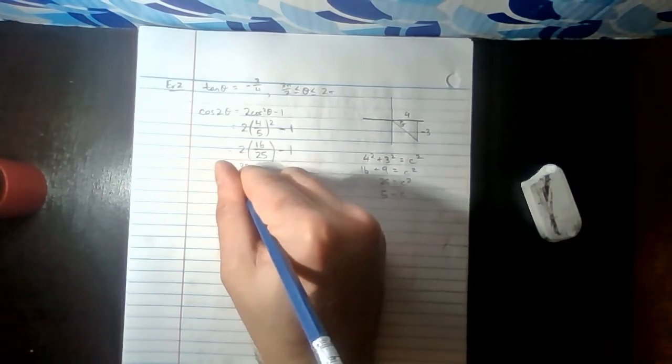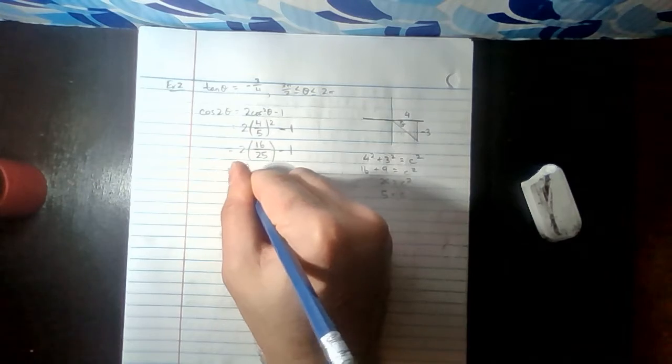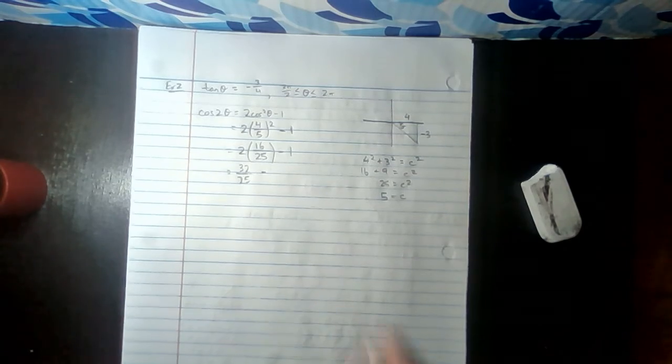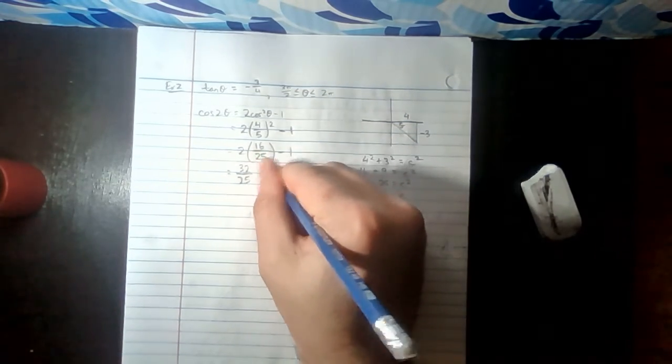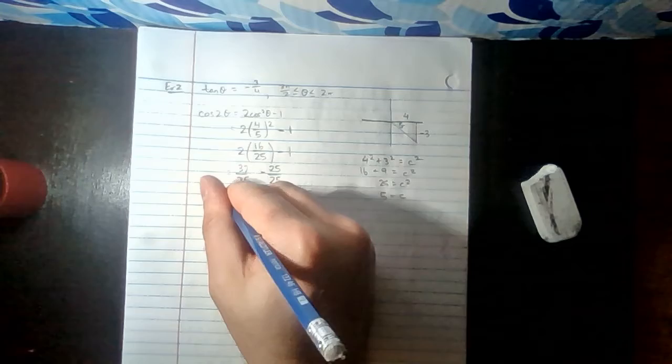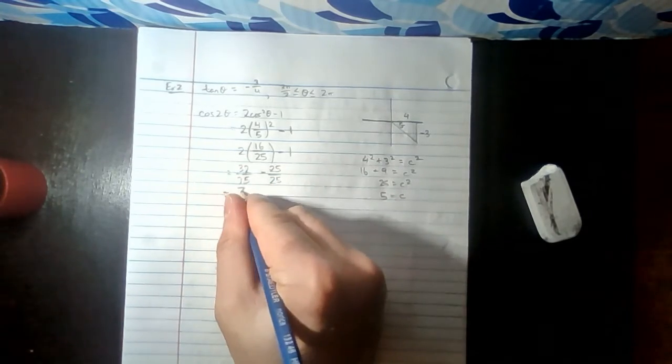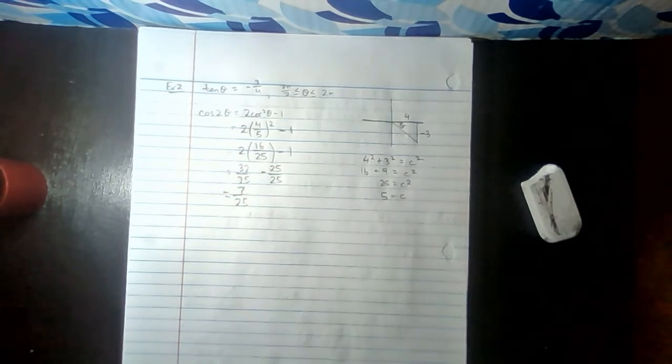There's no cancellation to be done, so 2 times 16 gives us 32 over 25 minus 1. Or, if we want the same common denominator, minus 25 over 25. And that will be 7 over 25.